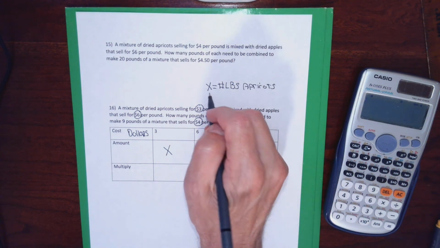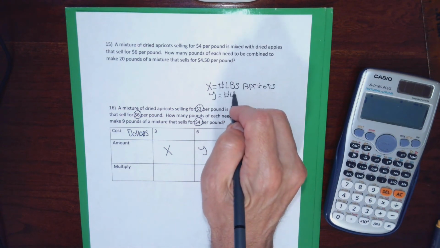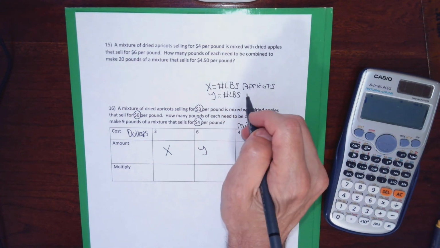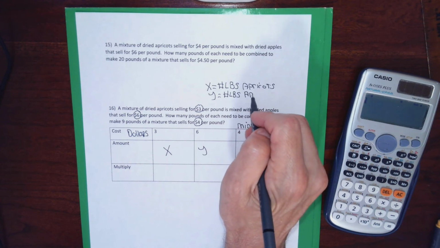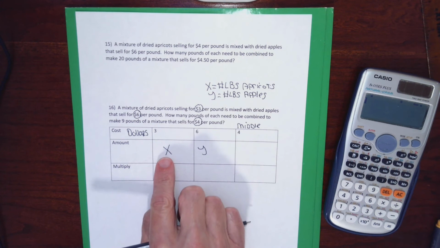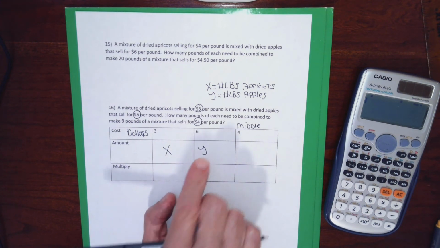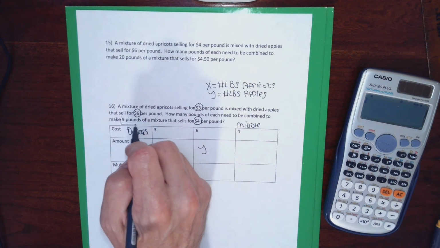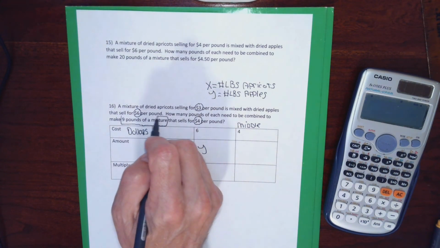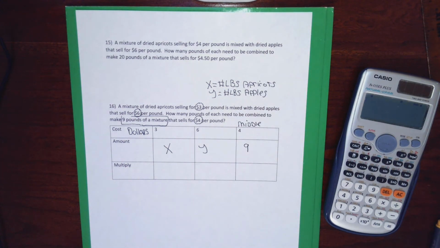And then y, it's under the 6, it's going to be the number of pounds of the apples. And I know that the number of pounds of apricots plus the number of pounds of apples needs to be the total number of pounds, and we're trying to make 9 pounds of this mixture, so that 9, the total number of pounds that I need, is going to drive off to the right.